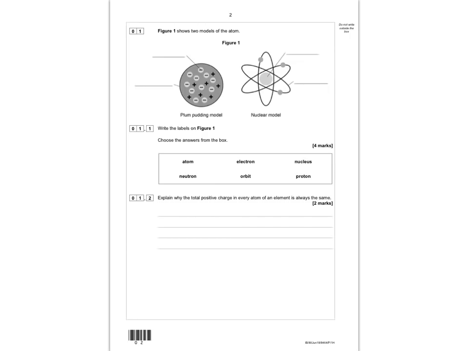So we'll start with question 1. It says figure 1 shows two models of the atom. We've got the plum pudding model here and we've got the nuclear model there. And in the first part of the question, we're asked to write the labels onto figure 1, and we're allowed to choose from these answers here. It's worth 4 marks, so we get a mark for each of the ones we label correctly.